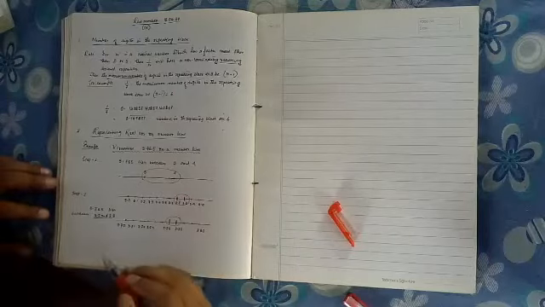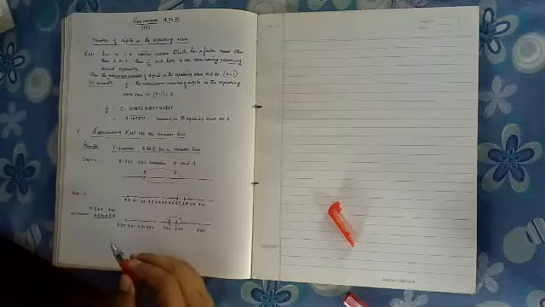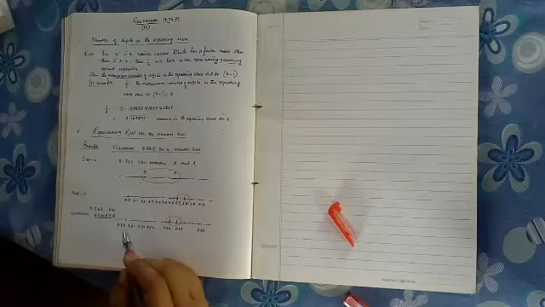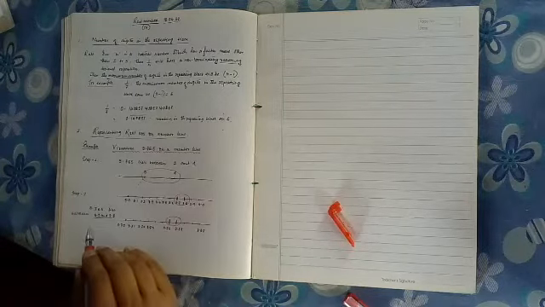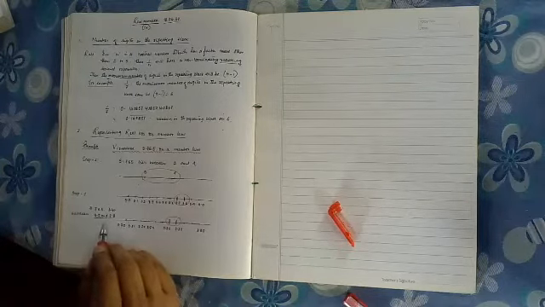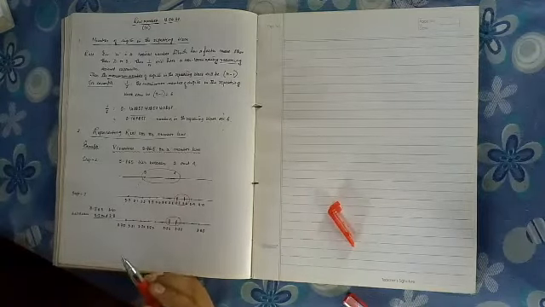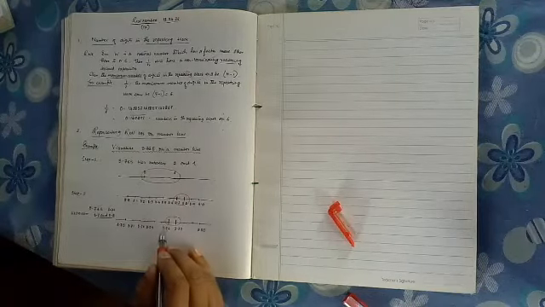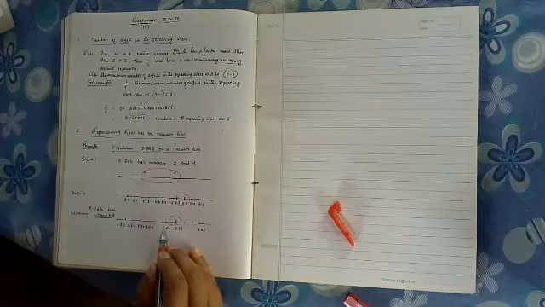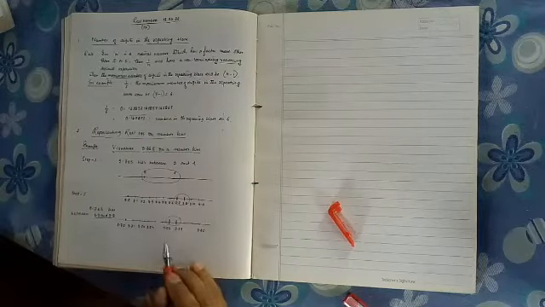Now for step 3, we write, for step 2 what we have written: the number lies between 3.7 and 3.8. Next, the number lies between 3.76 and 3.77.